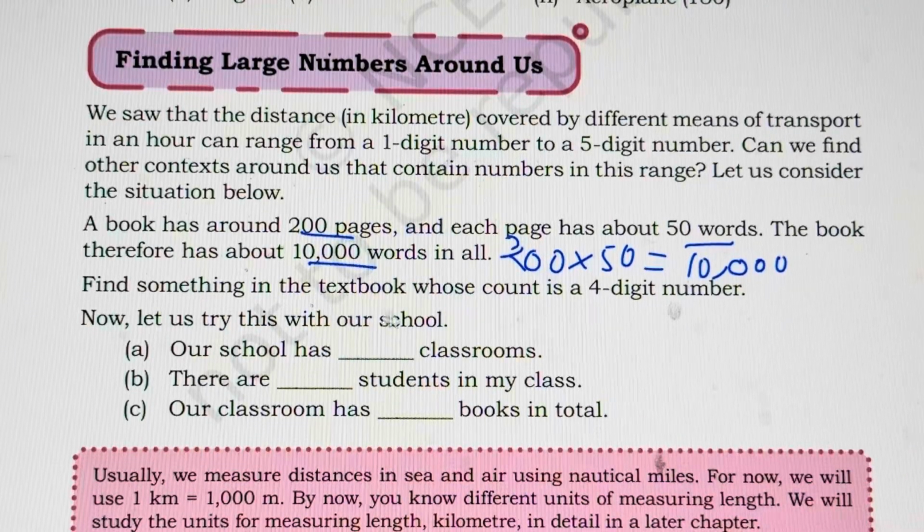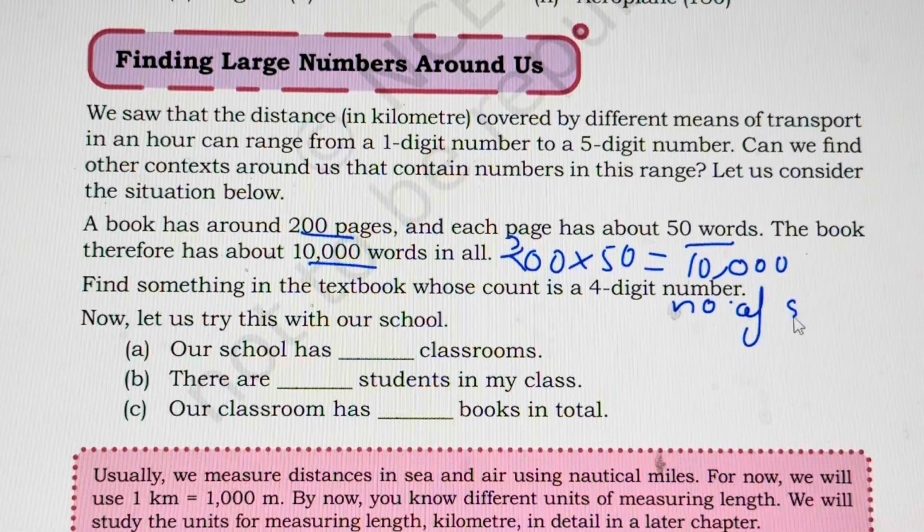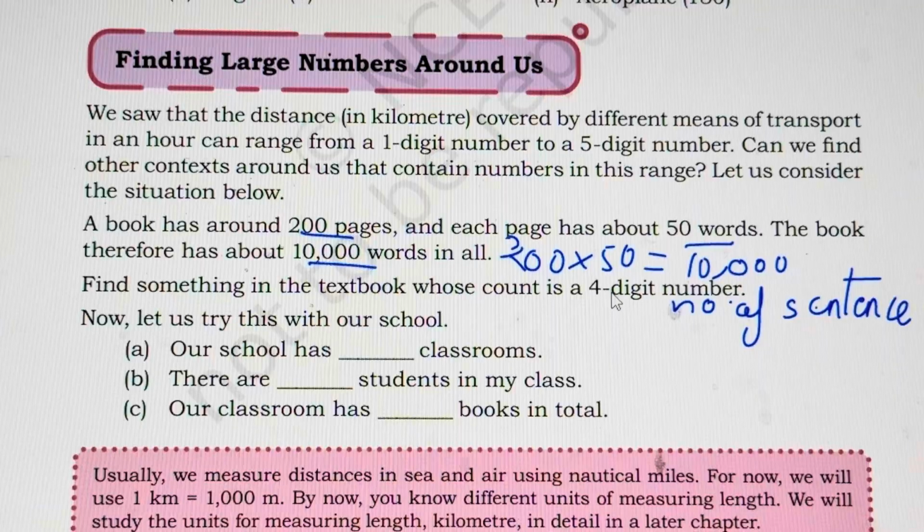Now find something in your own textbook whose count is a 4 digit number. Because we saw words are more, words are less per page. So maybe the number of sentences in the whole book. Maybe it may be a 4 digit number. It may be in thousands.